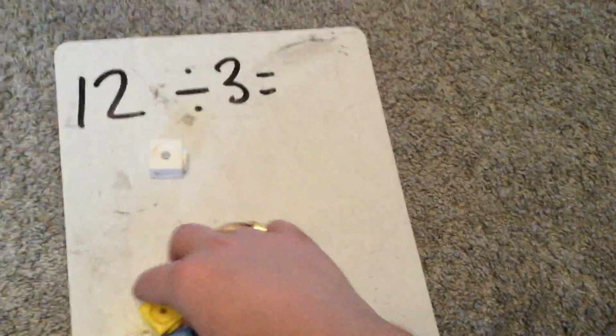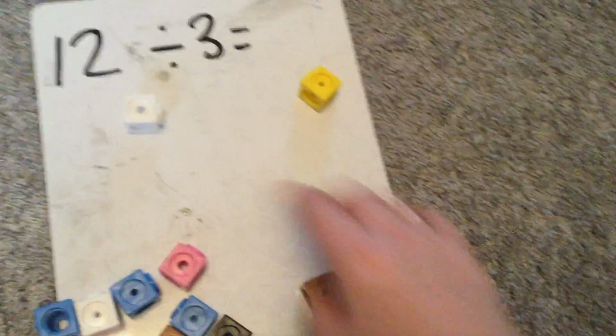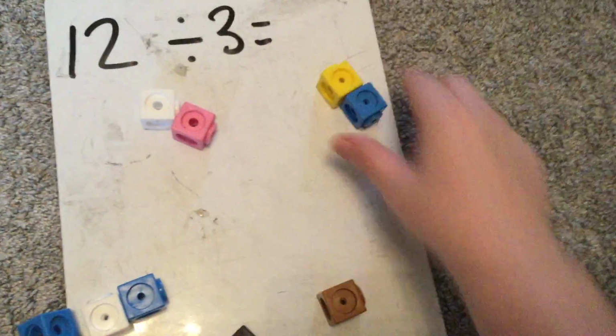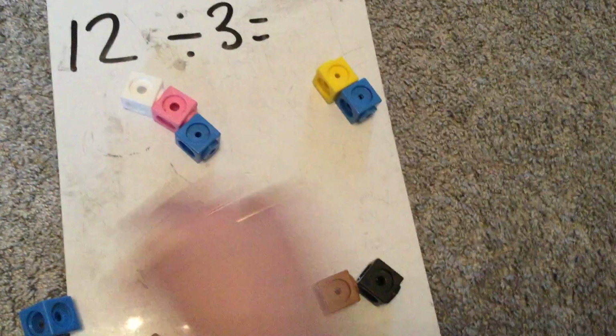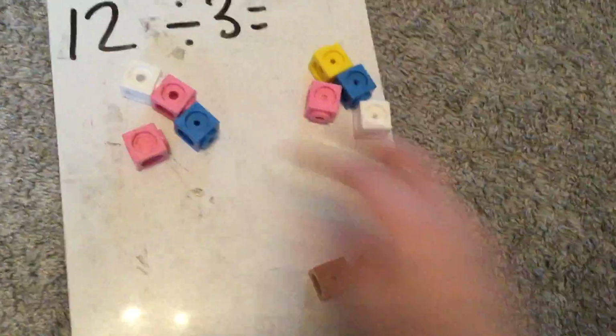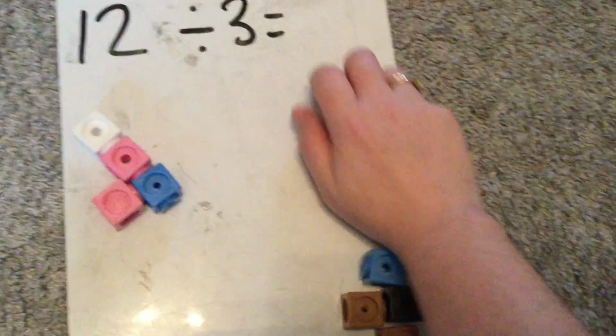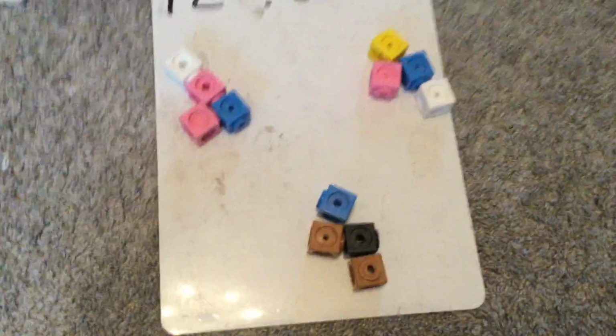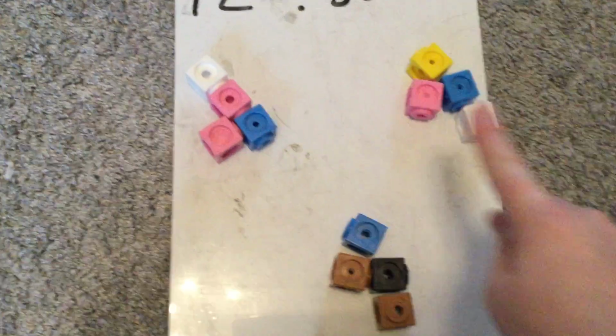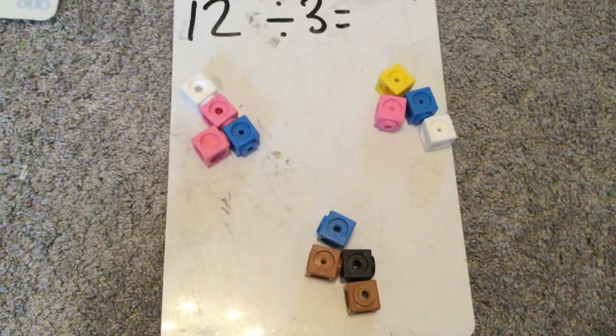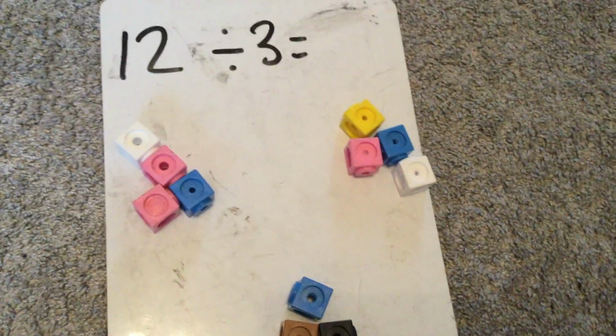Just as a recap, I'm going to put the cubes out into 3 equal groups. Got my 3 groups there, and if we count up how many are in each group, there are 4 in each group. So 12 divided by 3 gives us 4.